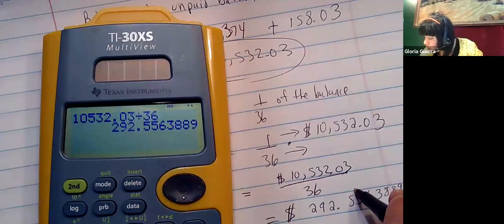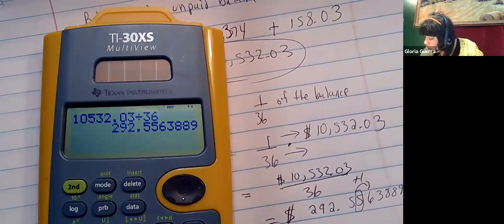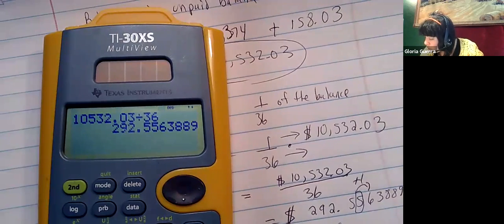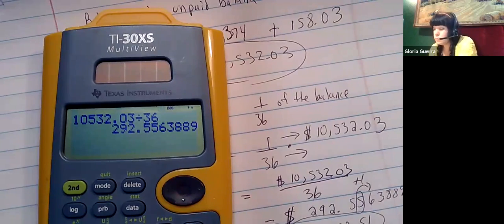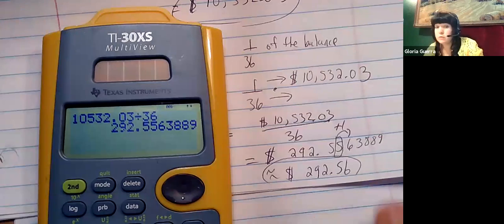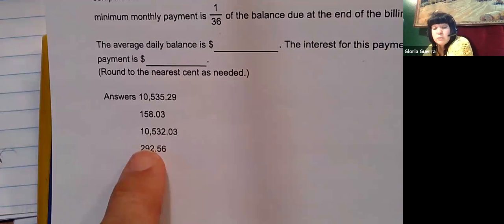Tens, hundreds. Look at the number 2. Is that 5 or more? Yes. So add 1 to that. So 292.56. Look at that. 292.56.